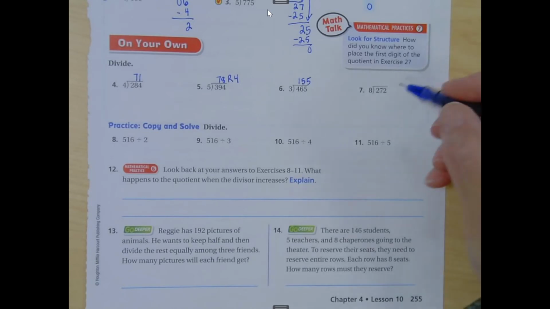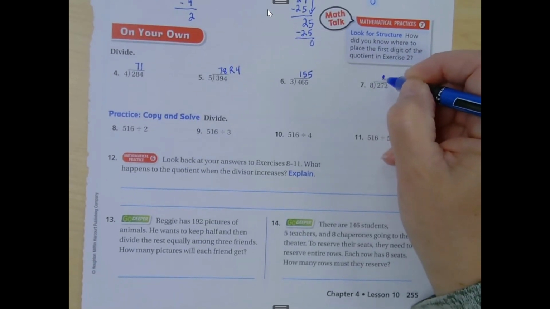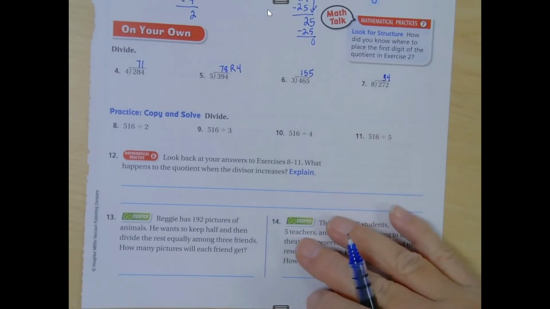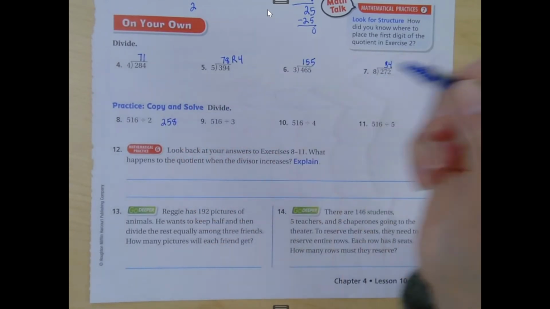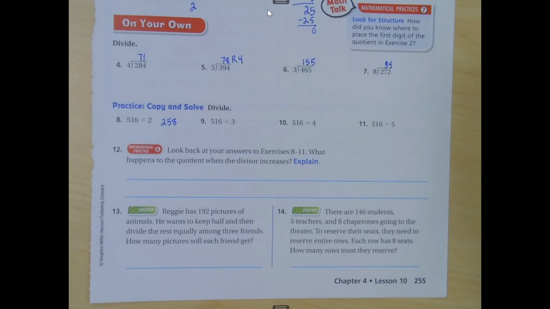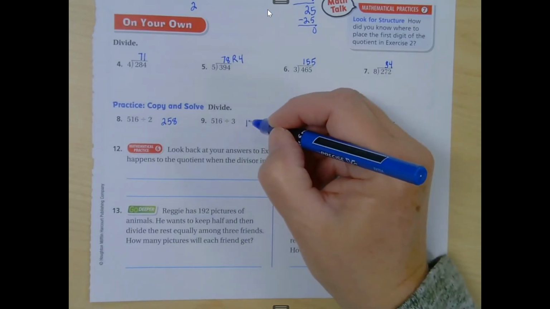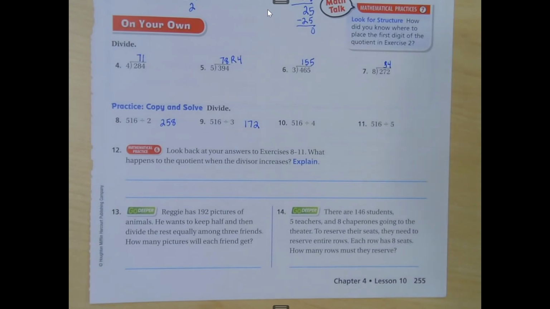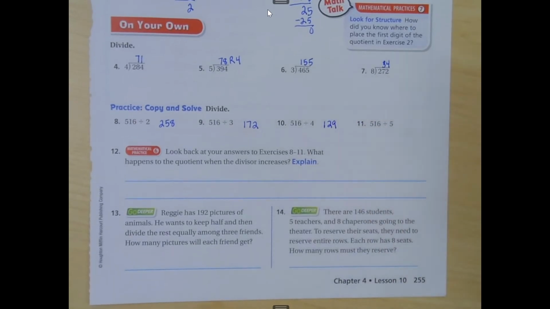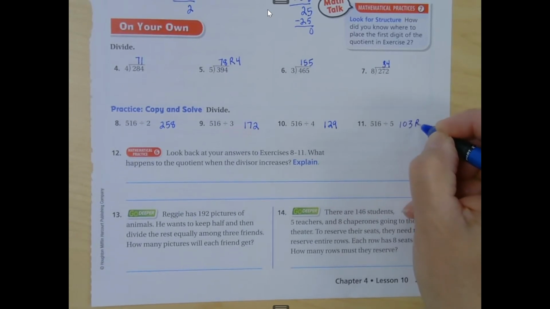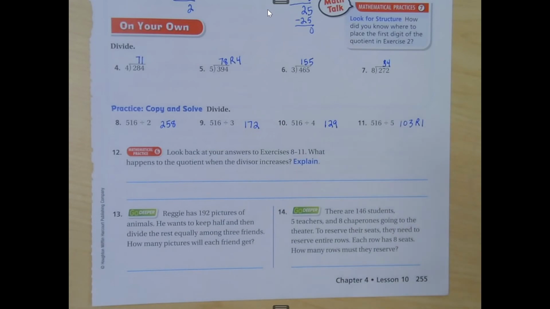Number 7, the answer is 34. Number 8, the answer is 258. Number 9, the answer is 172. Number 10, the answer is 129. And number 11 is 103, remainder 1. Now, if you got those wrong, you need to go back and practice that, and you might need to ask an adult to help you with that a little bit more.